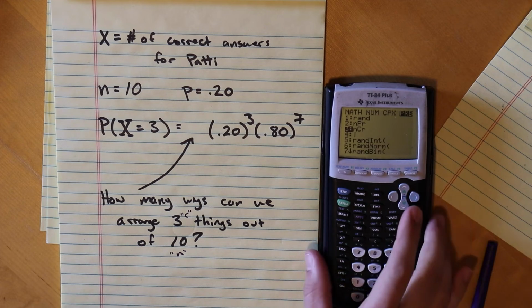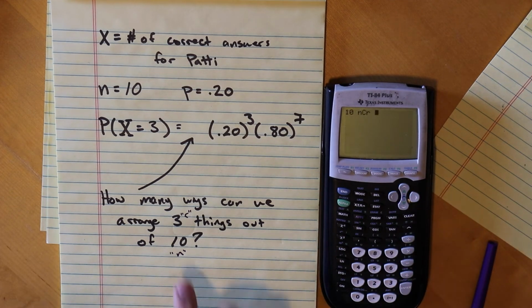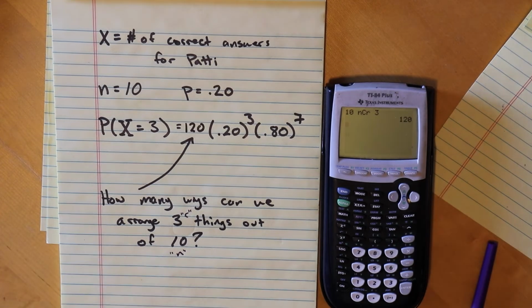So I'm going to choose option 3 for nCr, and then the number of things out of the 10. So it's the total amount, and then how many you're choosing out of that total. Different ways to arrange 3 things out of 10. There's 120 ways to get exactly 3 questions right and 7 questions wrong on a 10-question multiple choice test.